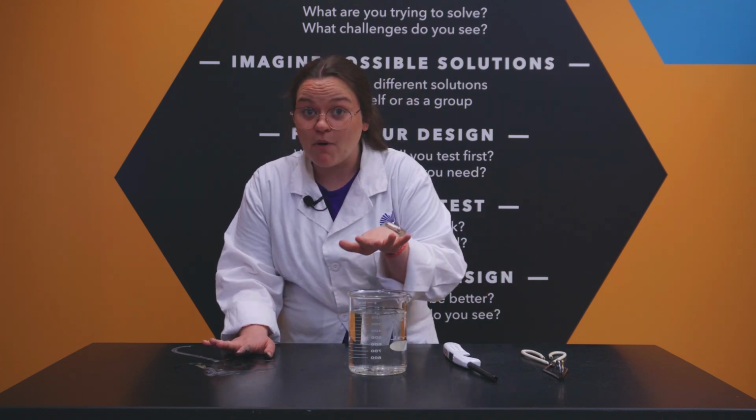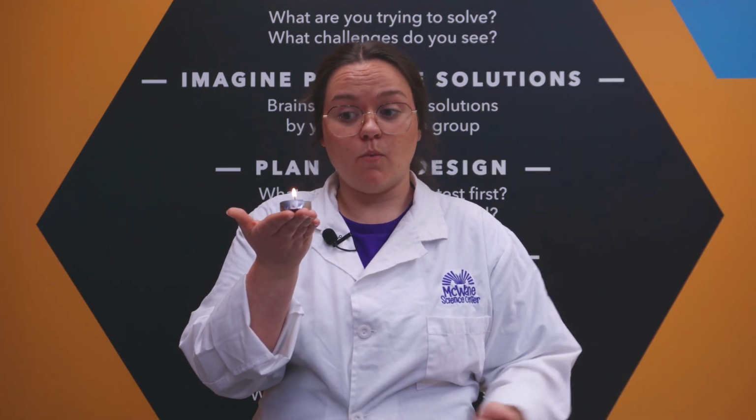Soot is a collection of unburned particles, usually in the form of carbon, that are left behind from an incomplete reaction. These particles, however, are still combustible. For instance, take this candle. Candle burns, wax melts, wax cools, candle reused.